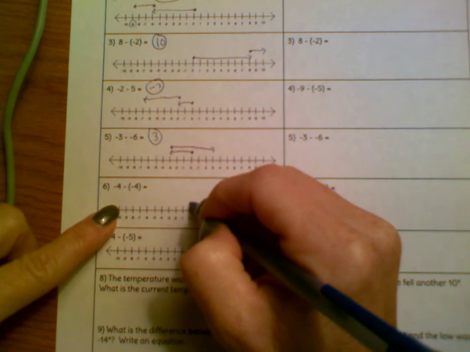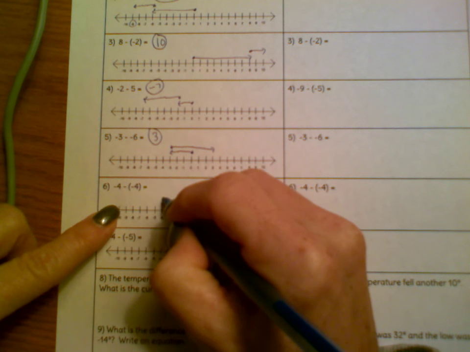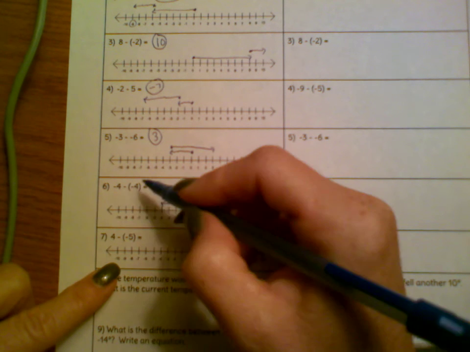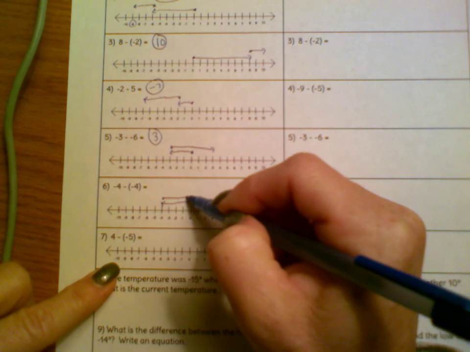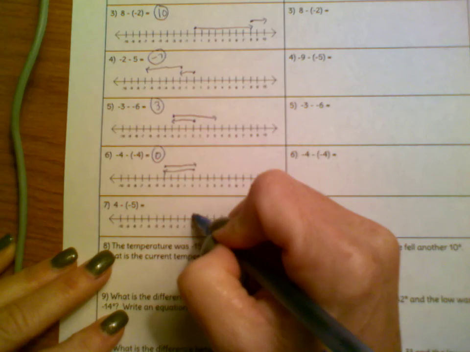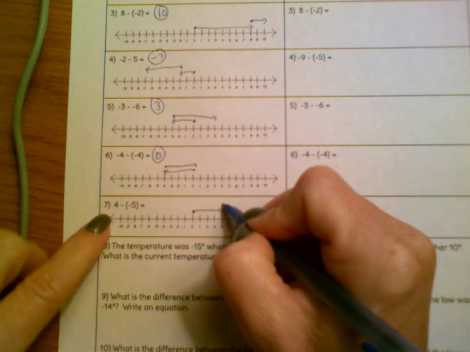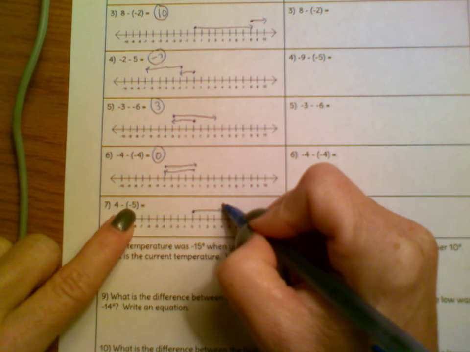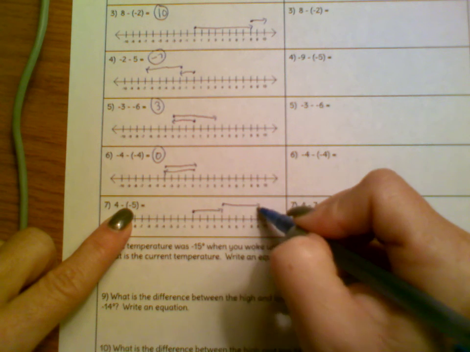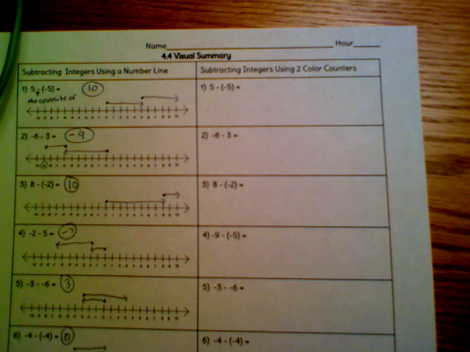Number 6, I start at 0, I go to negative 4. From negative 4, I go the opposite of 4 negatives. Negative would be to the left, so I go the opposite of that, and I go to the right 4, and I'm back at 0. Last one here, I started at 0, I go to positive 4. From positive 4, I go the opposite of 5 negatives. 5 negatives would be left, I go right 5. Where did I end up? Positive 9.